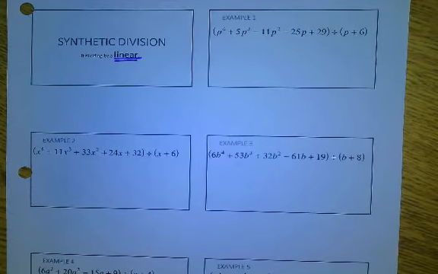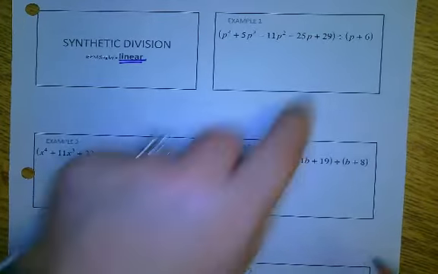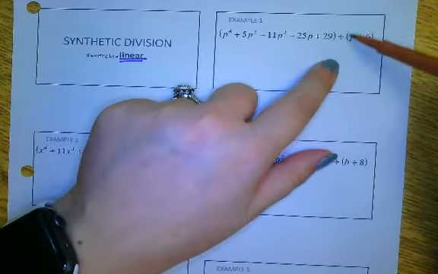Okay, once you've established that you're dividing by a linear, you have all of your terms and it's in standard form, then you can proceed. The first thing you want to do is figure out what this root would give me. So p plus 6, if I set that equal to 0, what would this root be? Negative 6, okay? So negative 6 is going to go on the outside, and instead of drawing a division house, or whatever you want to call it, you're going to draw it upside down.